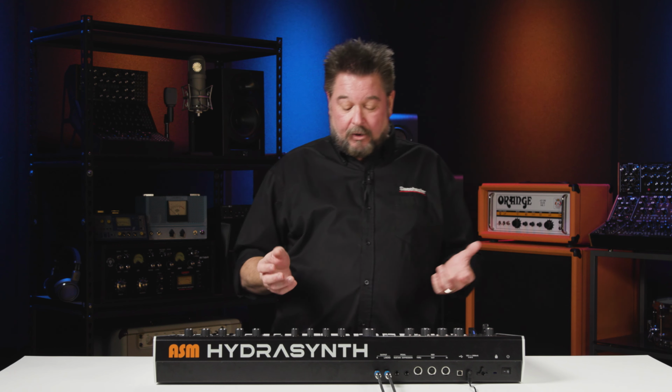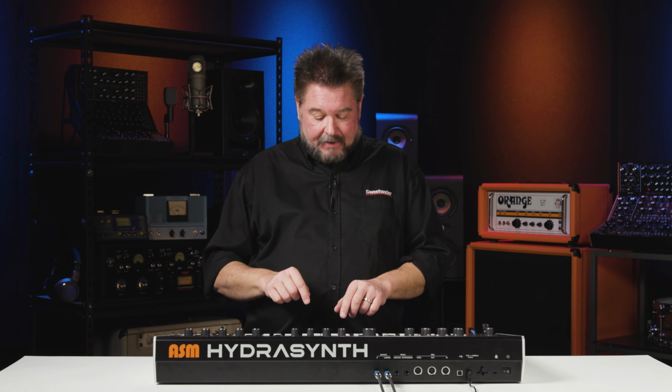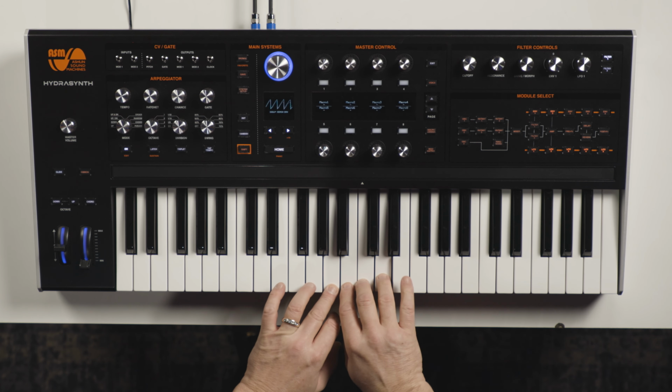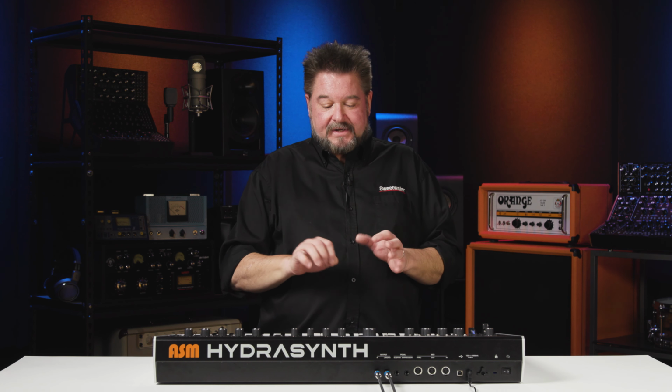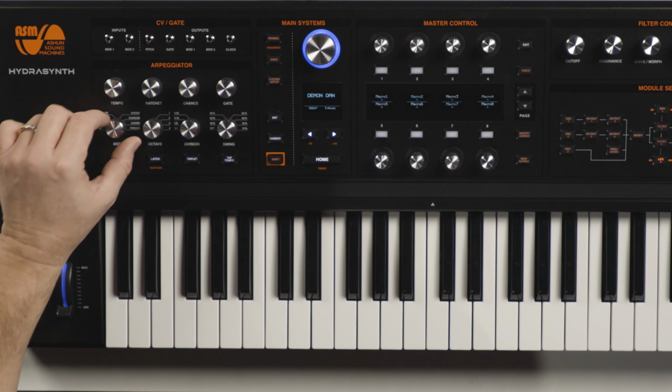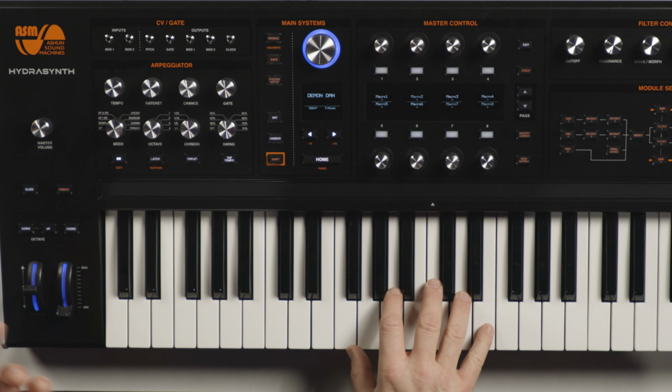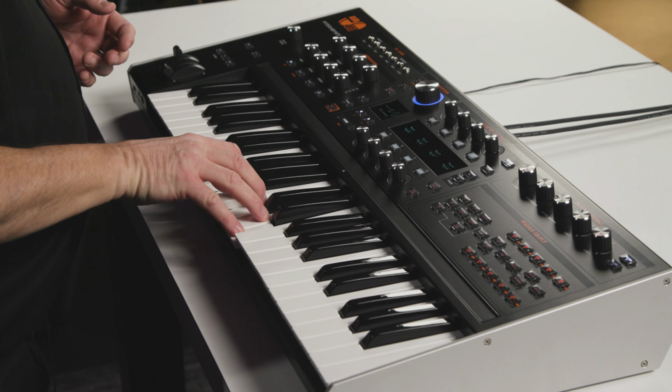I can have it play in the order that I played, so now I'm going to play in my own little order here. And so that's cool for when you're playing in real time. You can almost create your own sequences in real time just by being careful of what order you hold the notes down. Then there's random, which means I don't know what order it'll be in. It'll be in different order every time.